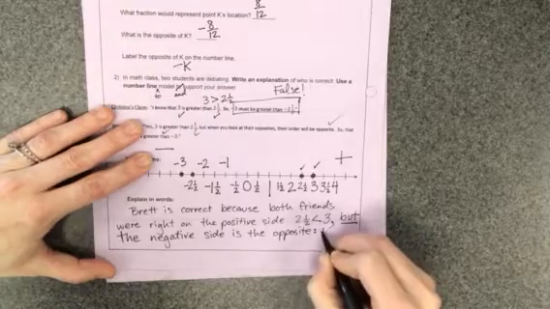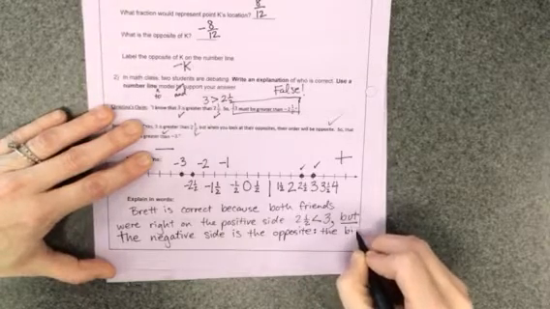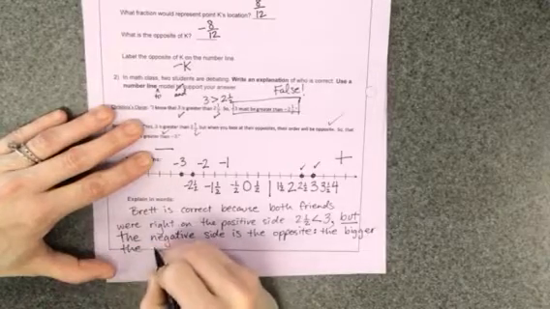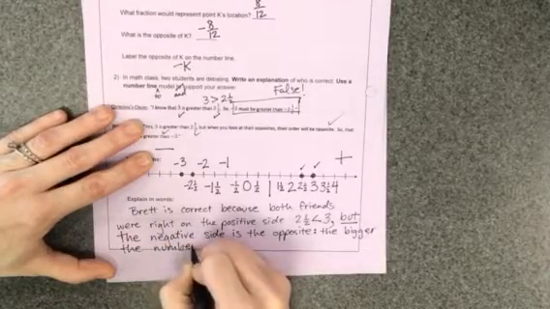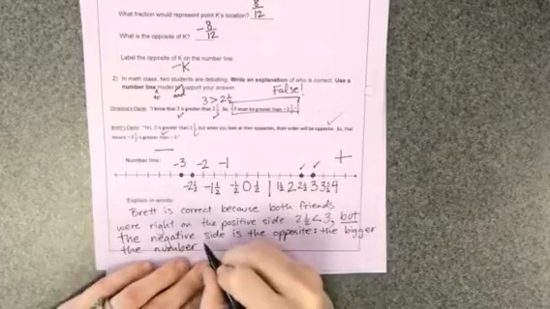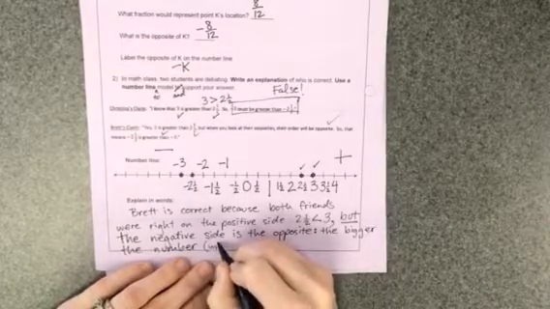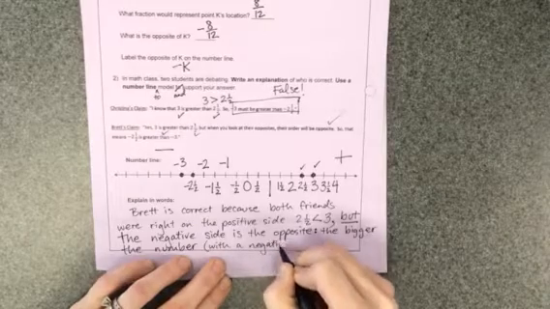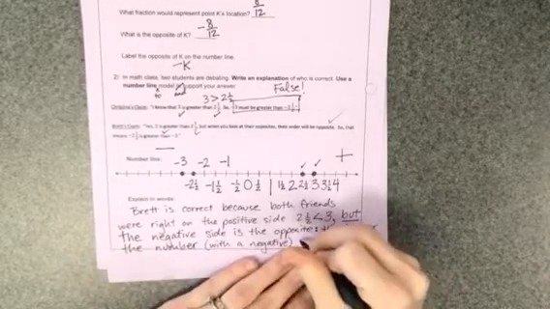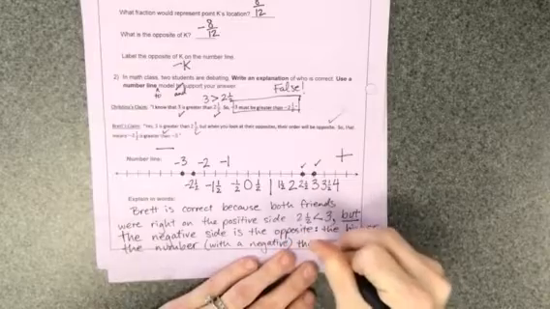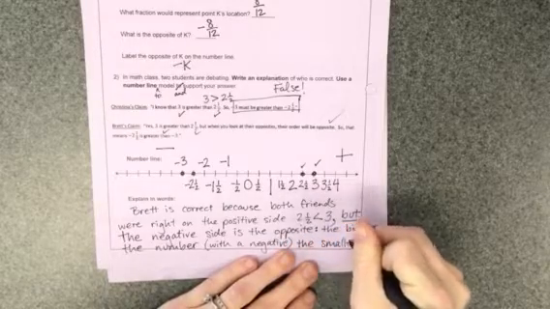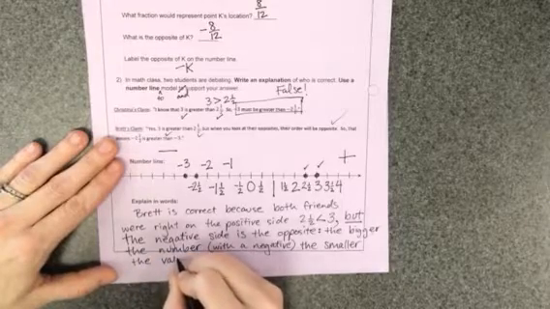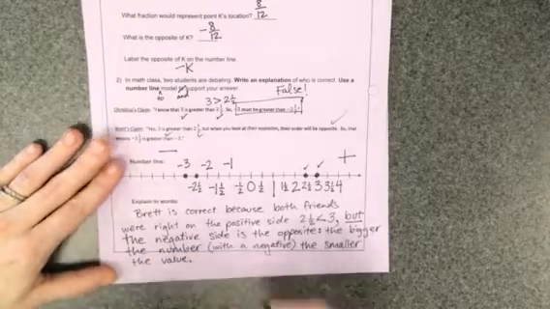The bigger the number, and I'm going to put in parentheses with a negative, the bigger the number with the negative, the smaller the value.